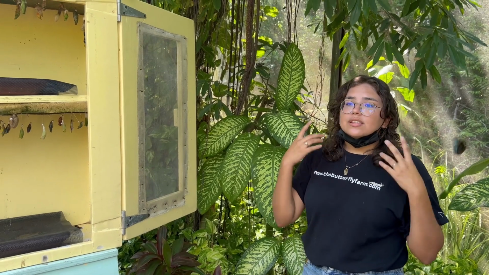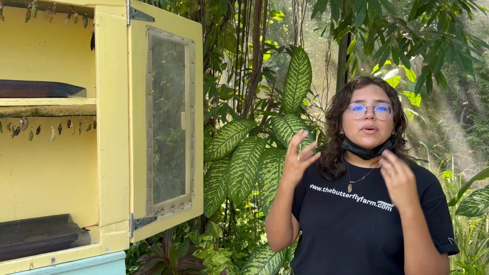The way that they will actually begin mating is at the end of the butterfly's abdomen, it looks like a clasp. So they clasp onto each other. This could take about 20 minutes to 3 days. Yeah, very long.